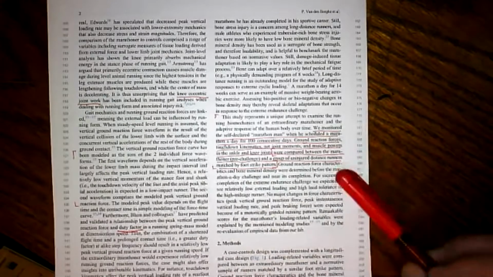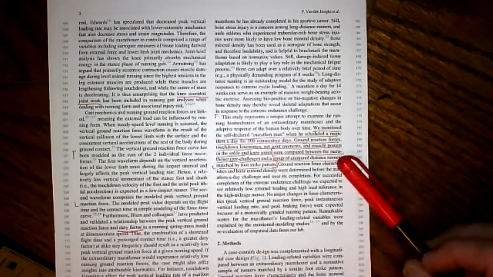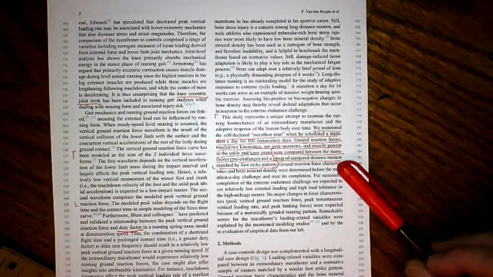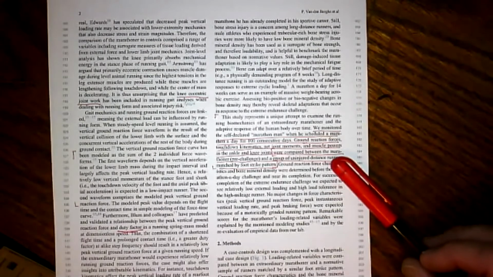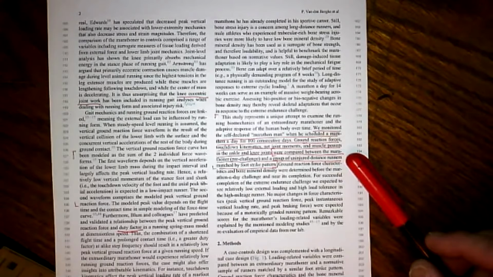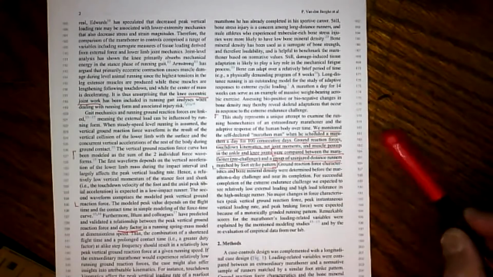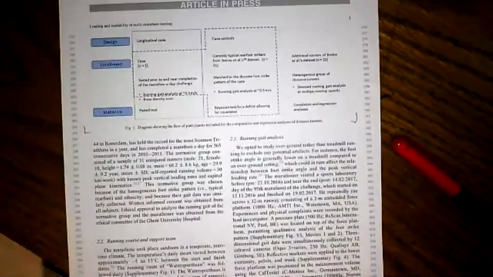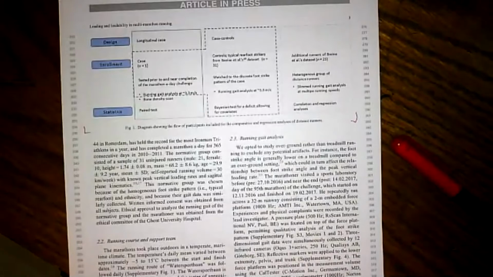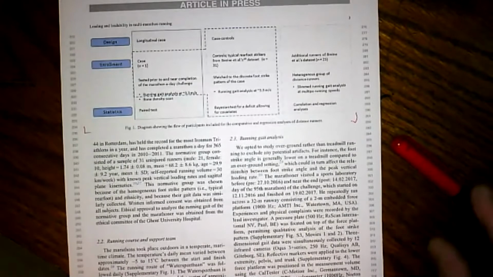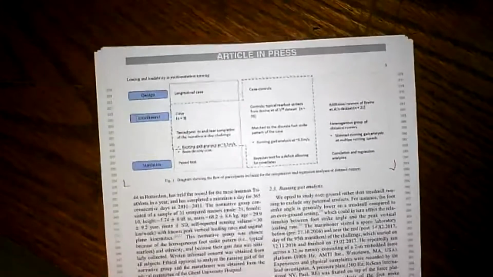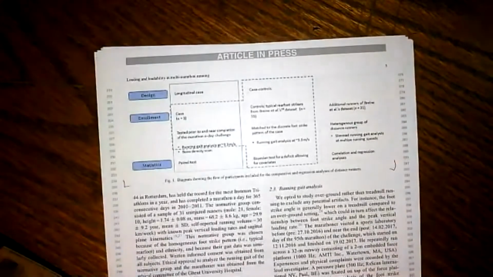Yeah, and to tell you the truth, I was actually really excited about this paper at first because I thought they were going to be measuring some biomechanics on every one of the runs, which would have been really, really cool. But they didn't do that. They just did a pre-challenge, and then they did another one prior to and near the completion of the 100.